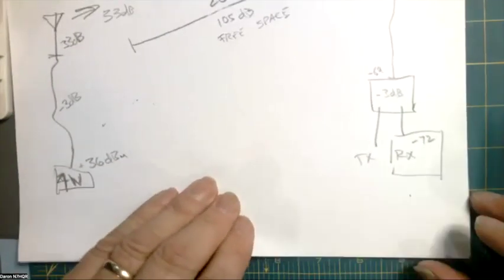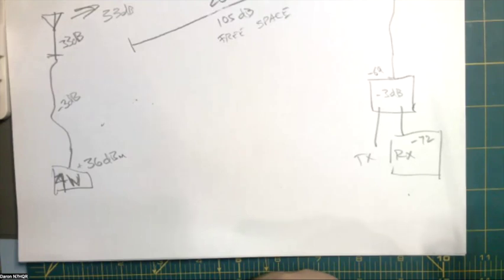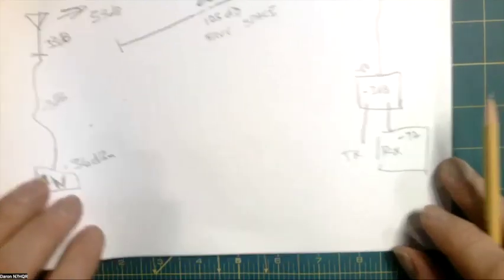So are these loss points at the receiver, at the repeater side, are those published? Where do you get those?